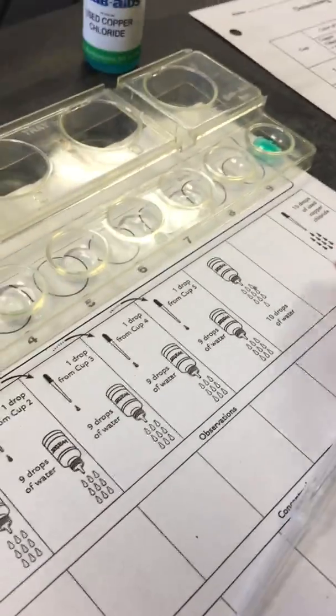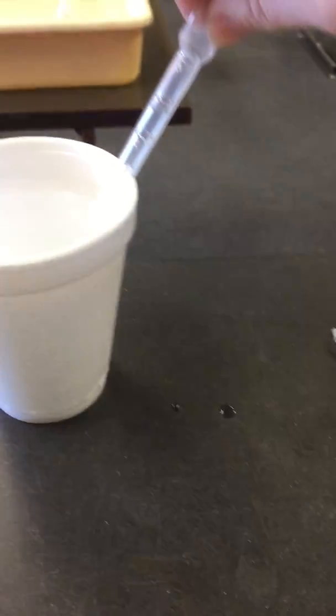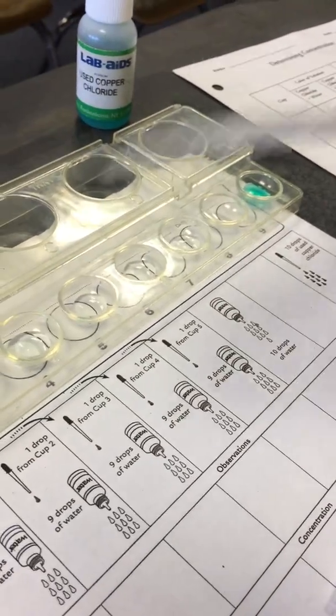All right, let's look at cup 7 now. Cup 7 is going to be our control. So we are just going to use 10 drops of water for cup 7.